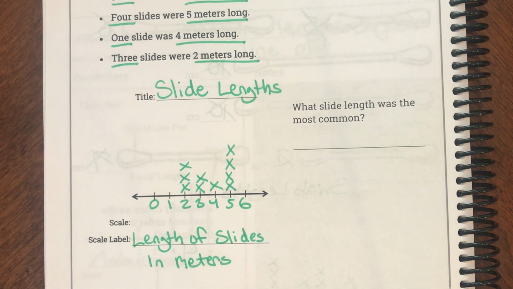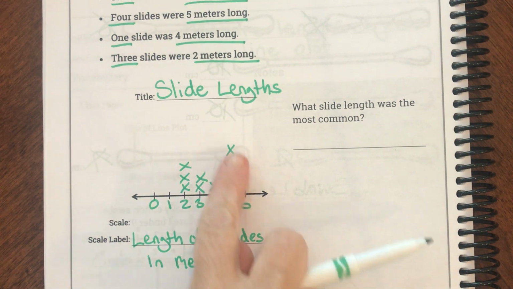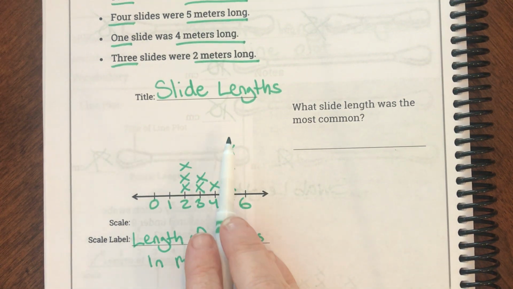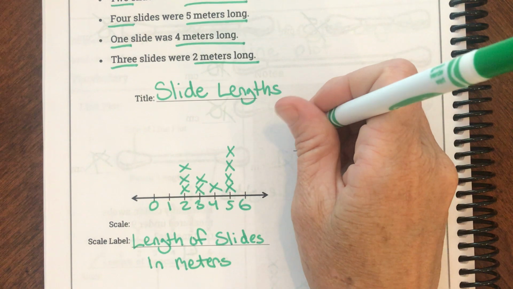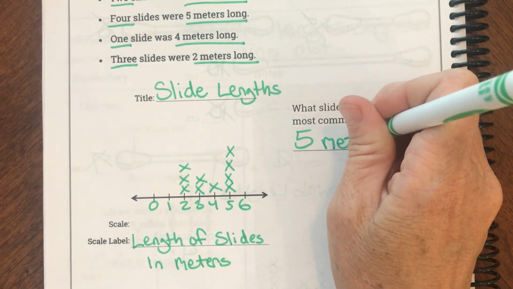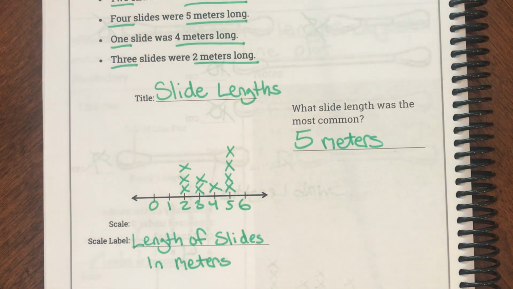Now we can answer a question. What slide length was the most common? Which one happened the most? That would be this one, the 5, and we could even say 5 meters.